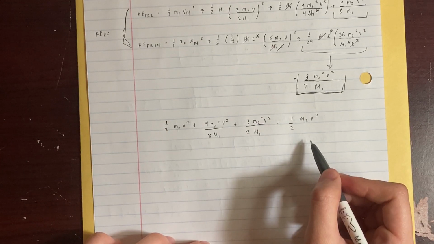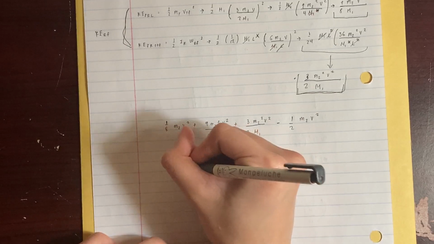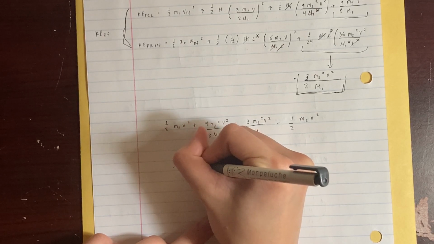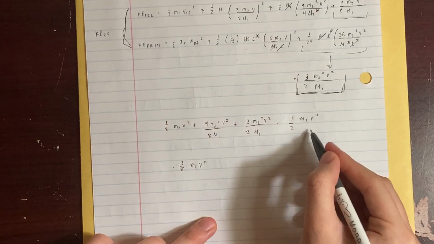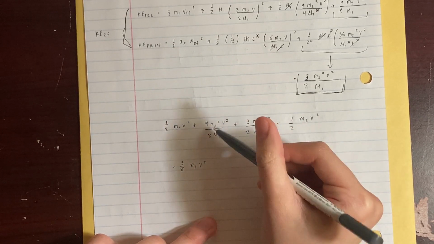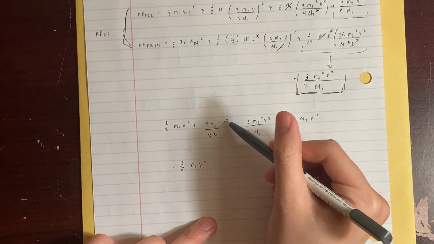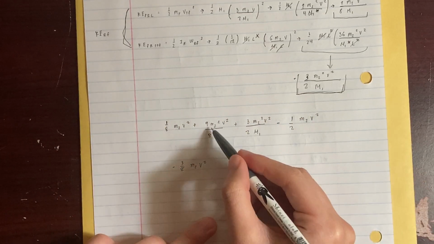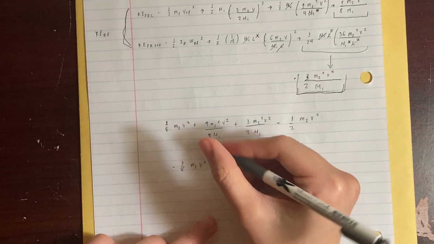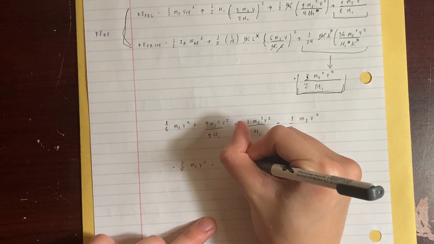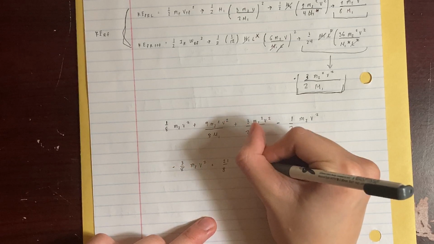1/8 minus 1/2 is going to be -3 over 8 m2 v squared, the same variables, so we combine them. And these have the same variables too, with m2 squared v squared over m1. So 9 over 8 plus 3 over 2 is actually 21 over 8.